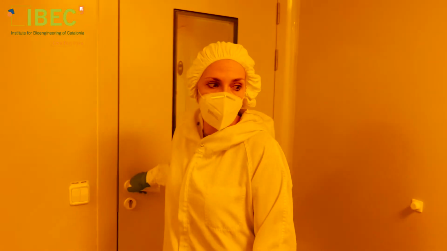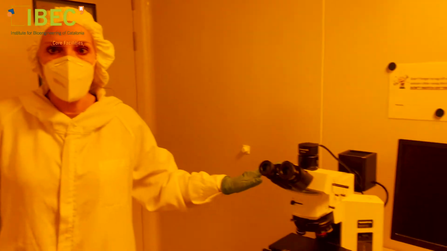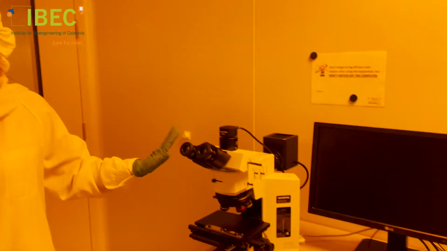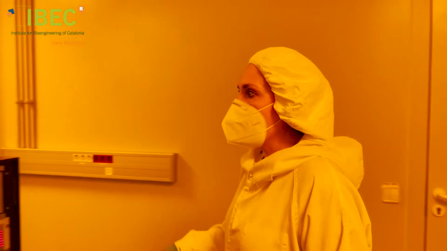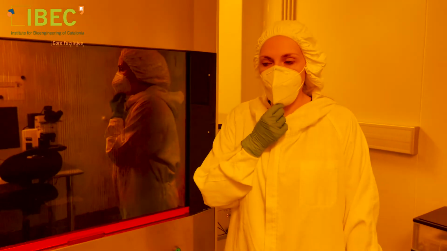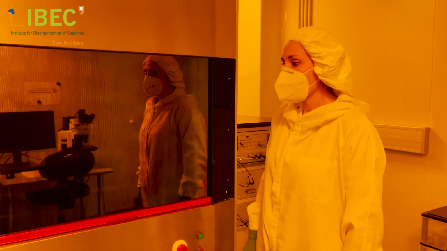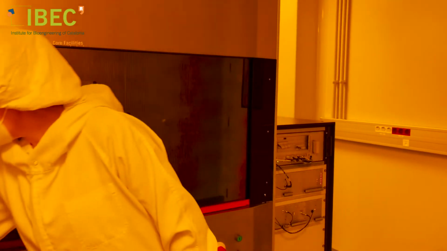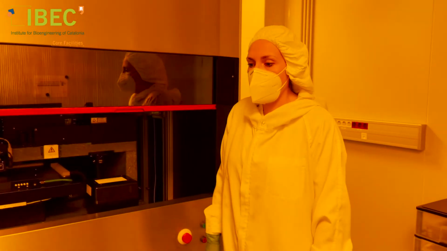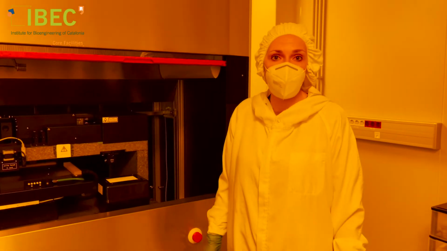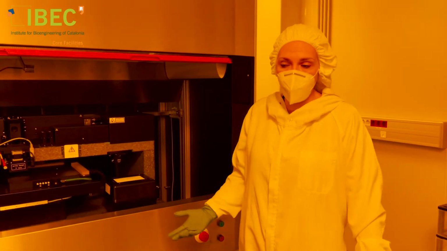In this space, we have an optical microscope to characterize the fabrication done. And we also have this other equipment. It's a direct laser writer. It's a lithography machine that has a source of light, which is a laser, so monochromatic.